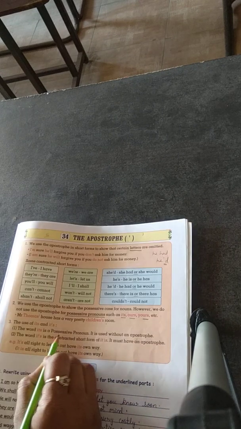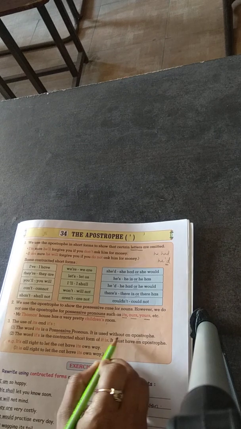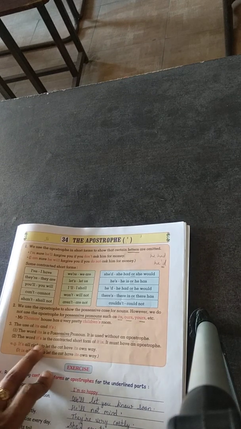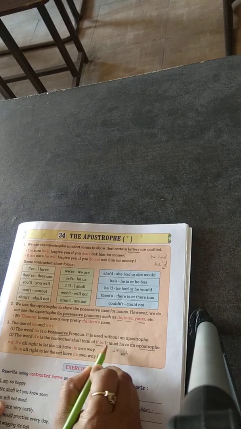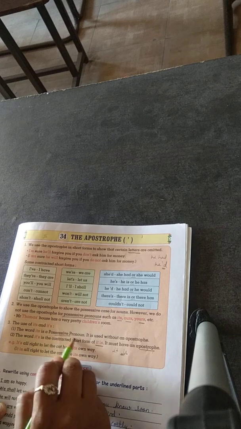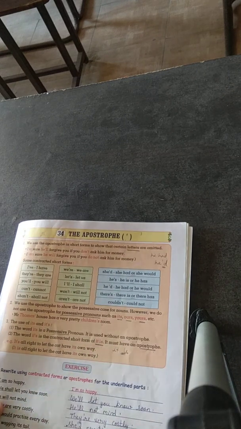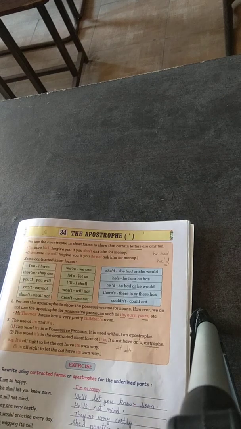Clear? "Its" is a possessive, so we use it without an apostrophe. But the word "it's" is also constructed as a short form of "it is". We are omitting the letter, which means we have to use an apostrophe. But the word "its" is a possessive pronoun, so it is used without an apostrophe. Clear? So you have to remember these things.